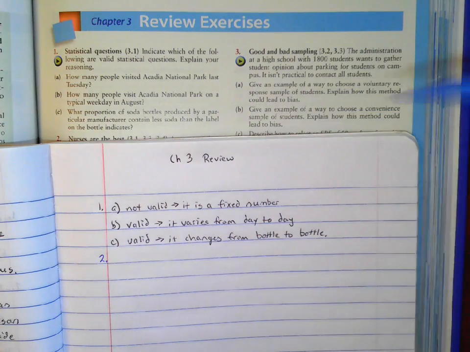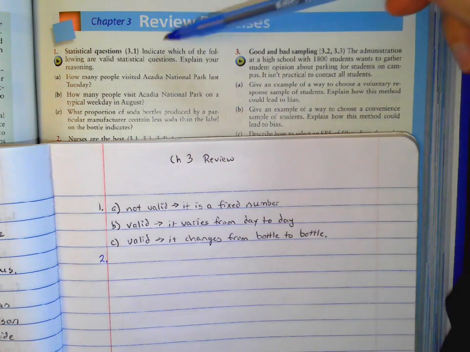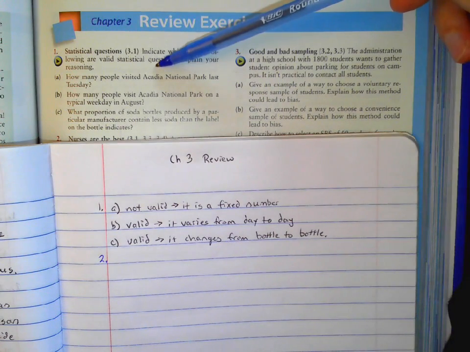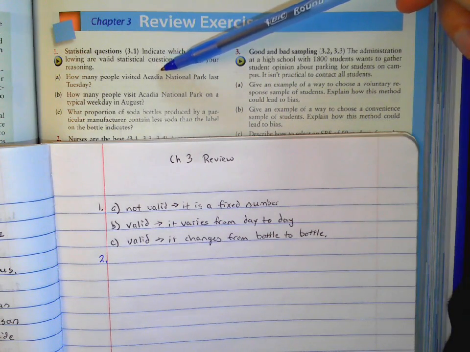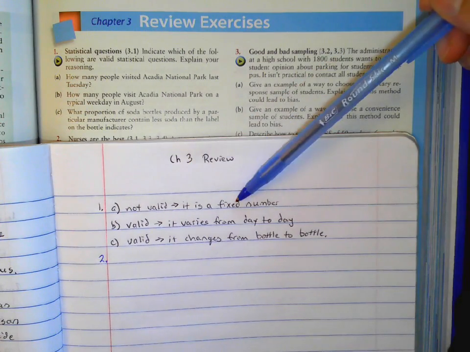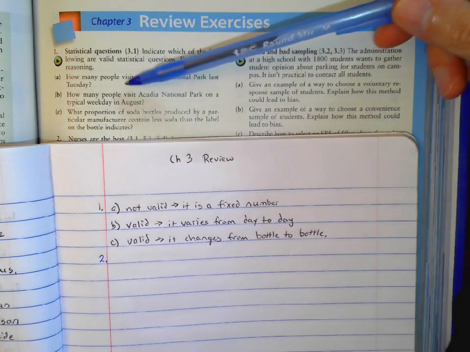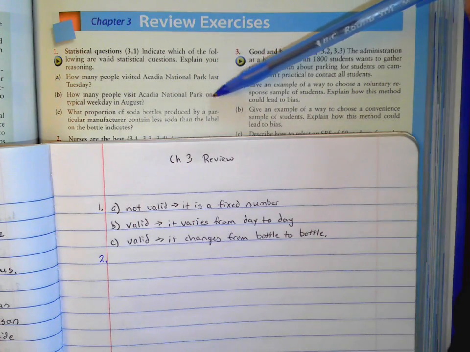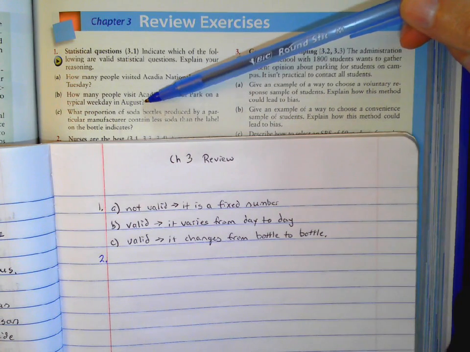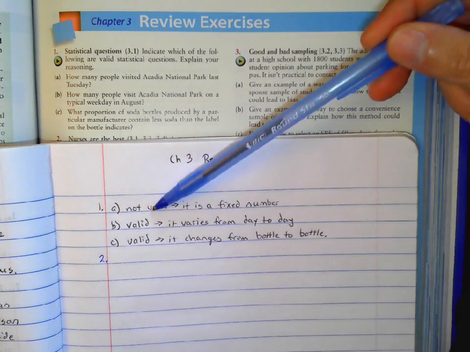Homework Chapter 3 review. Question number 1, which ones are valid statistical questions? 1, how many people visited Arcadia last Tuesday? Not valid. It's a fixed number. It doesn't vary. How many people visit Arcadia National Park on a typical weekday in August? So there's a number that changes from day to day. So that is a valid question.